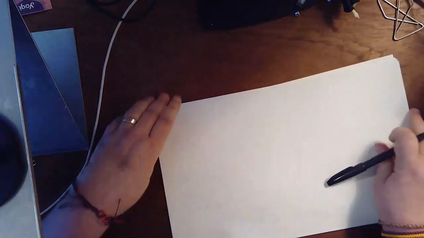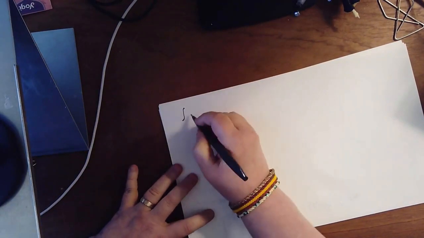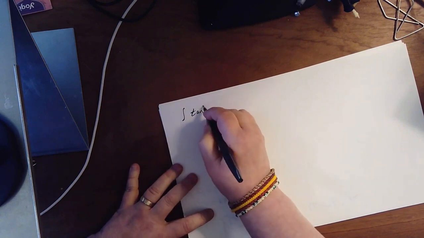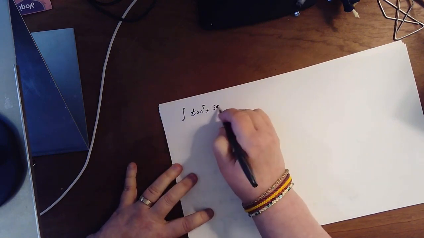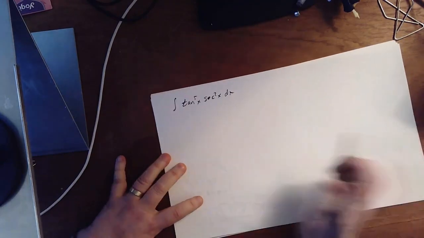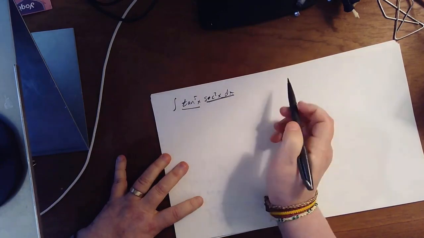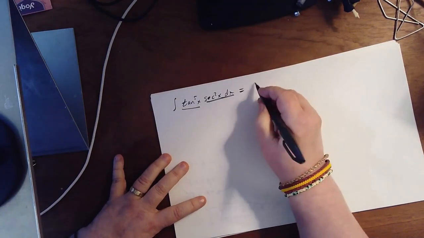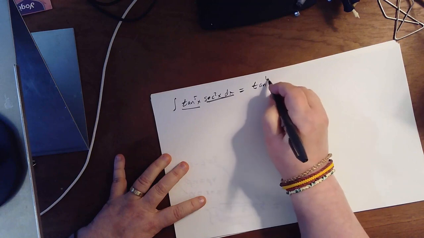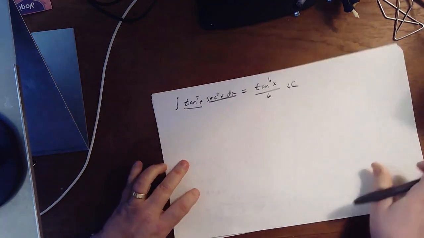What about the other 2? Well, what if I have the integral of tan to the 5th x secant squared x dx? Well, like before, I can see that the derivative of tan is secant squared. It's sitting right there. I will have tan to the 6th of x over 6 plus c.